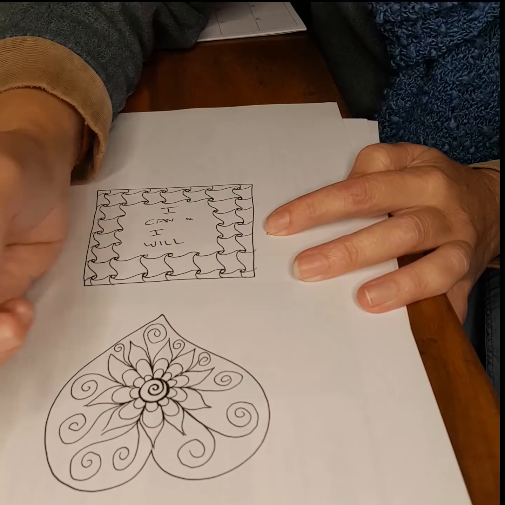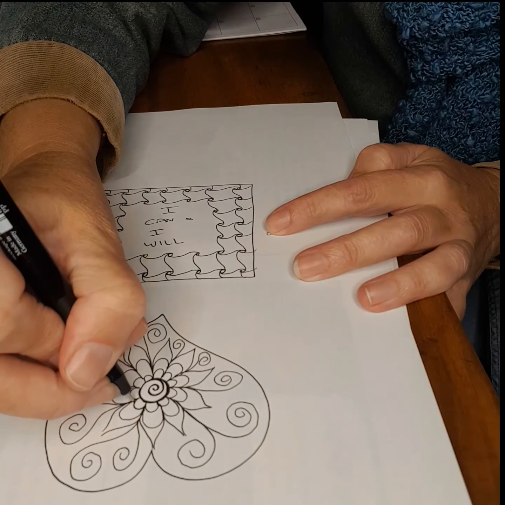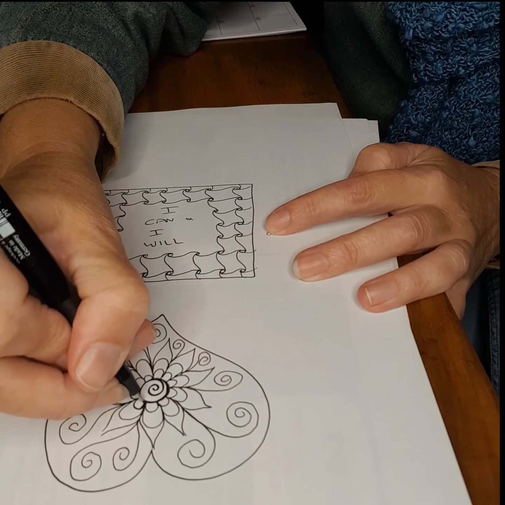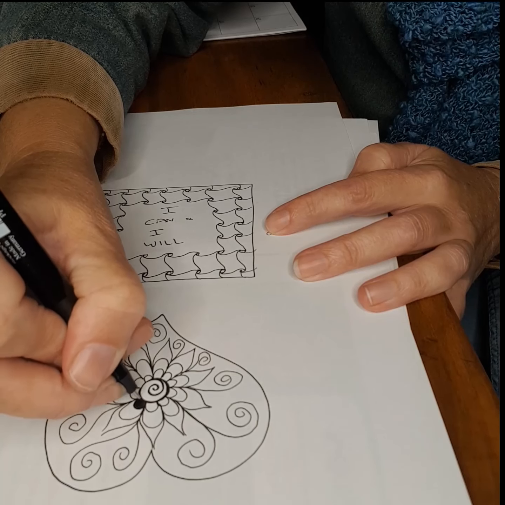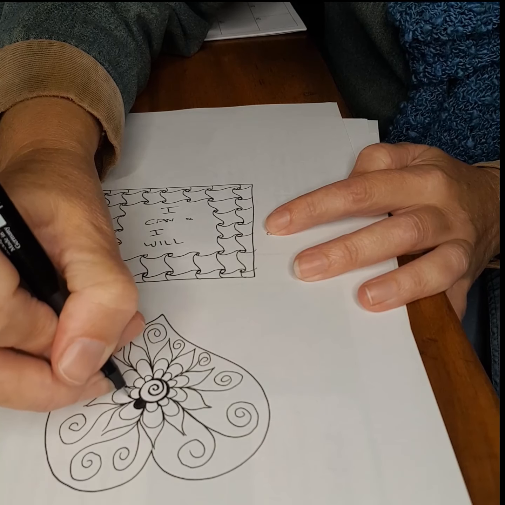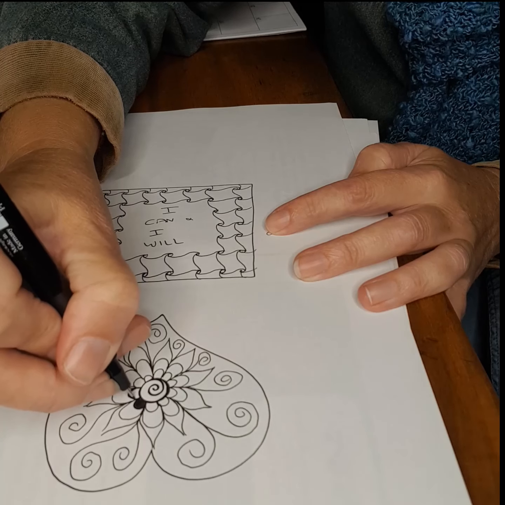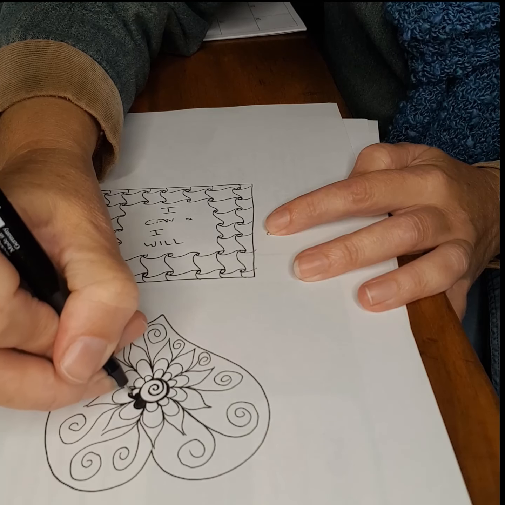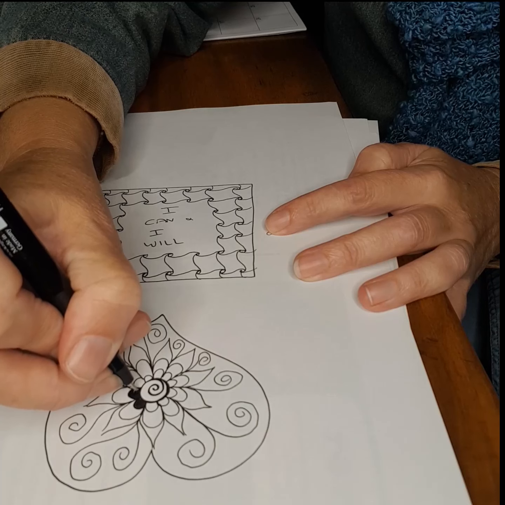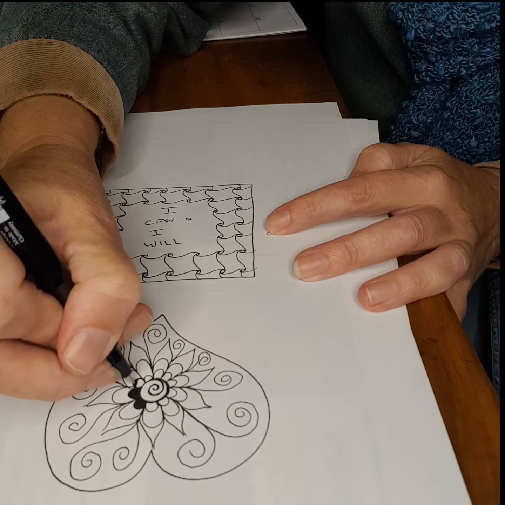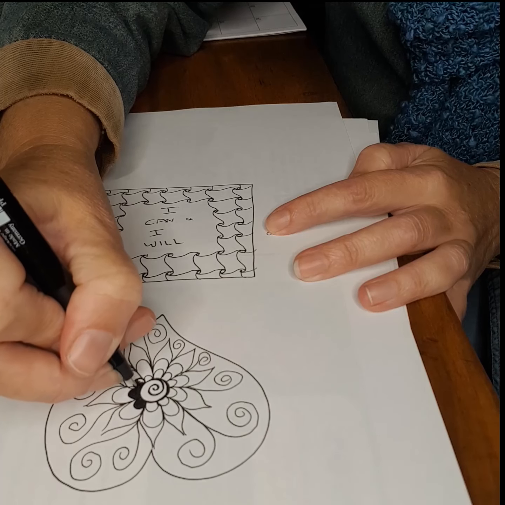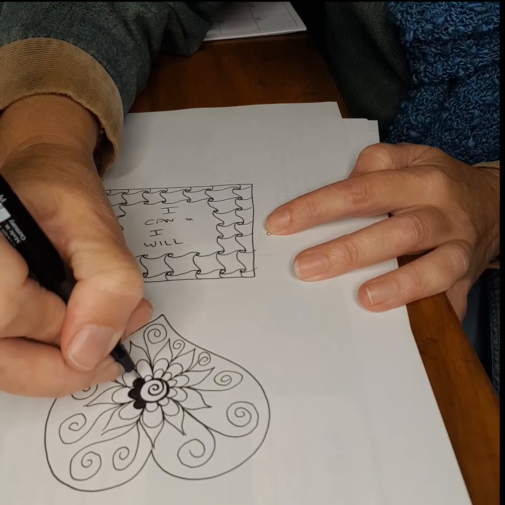Okay, now I am going to color in the first row of petals. You don't have to add black accents. I just feel sometimes it gives a little bit of definition. You don't have to do it. It's up to you. It's your choice.